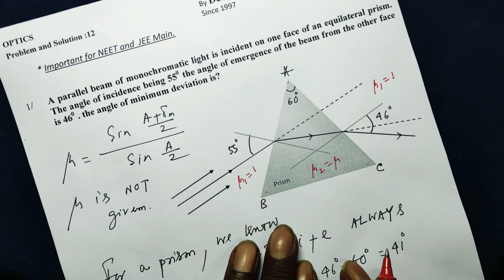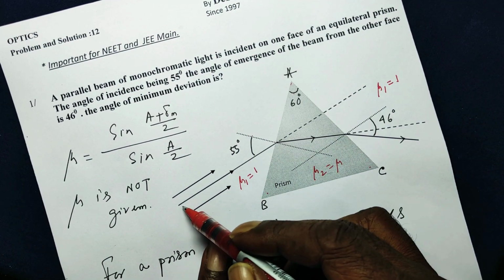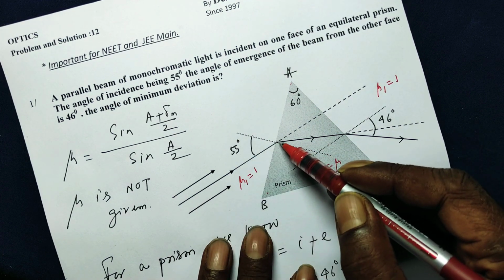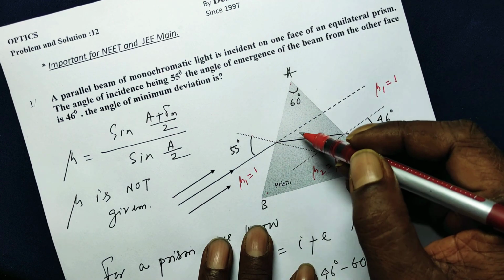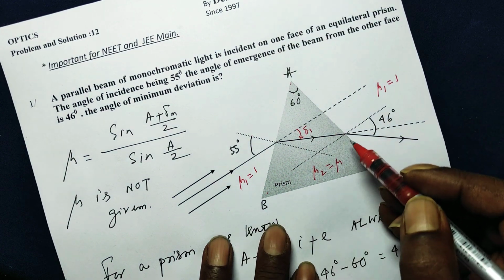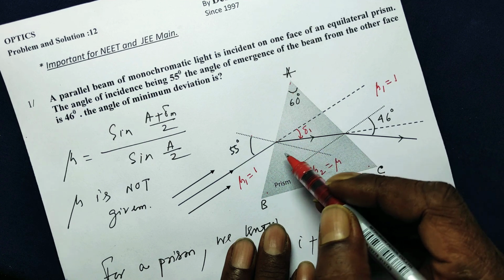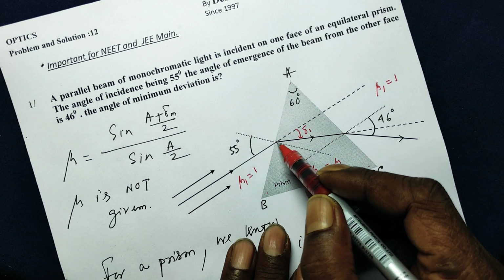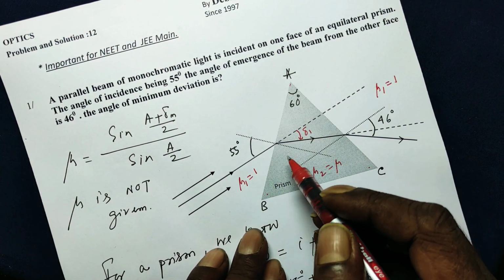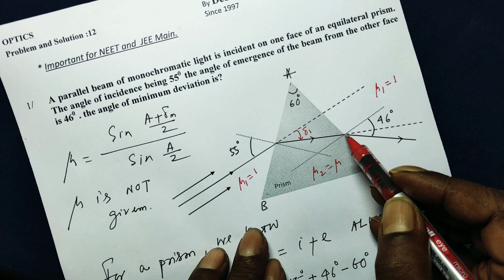Now, very simple, as you can look from the diagram, this ray at this point, this is the normal. This ray was supposed to travel along this dotted line, so it has bent by this much. Let it be delta 1. From here to here is the refracted ray.